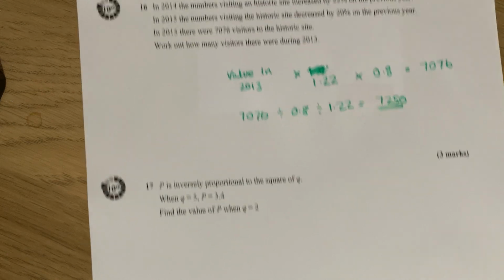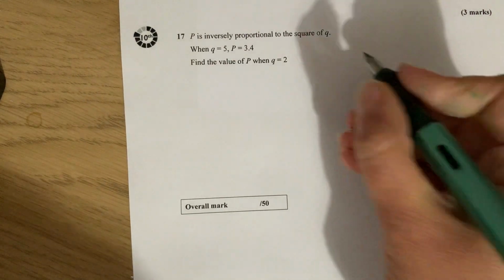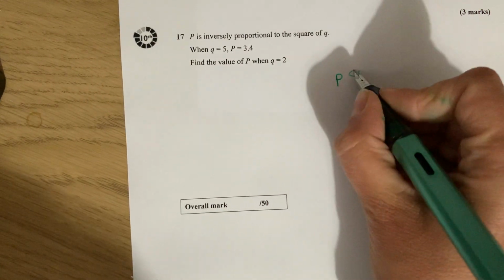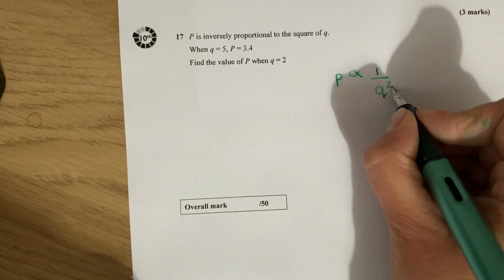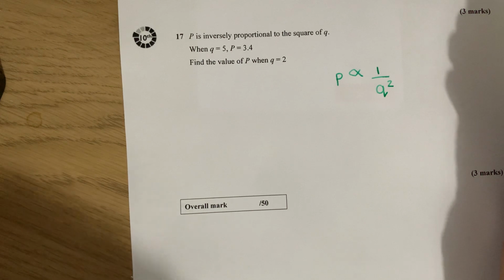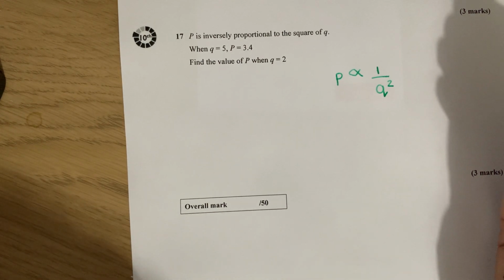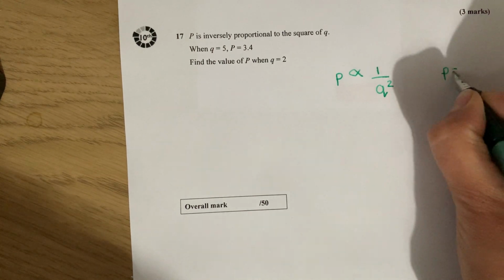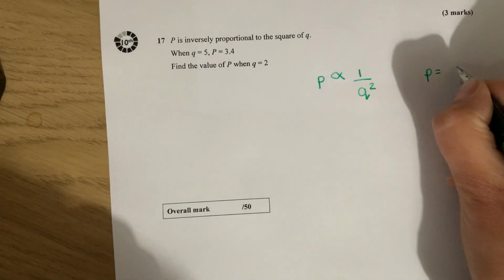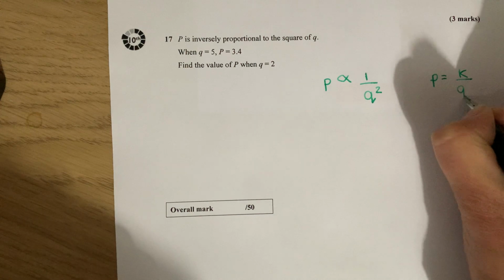Okay, last question. Yay. Right, so P is inversely proportional to the square of Q. That means Q squared. Again, a lot of you asked me that question: what does the square of Q mean? It means Q squared. So I've got to find my value of K. My formula is going to look like P equals K over Q squared.